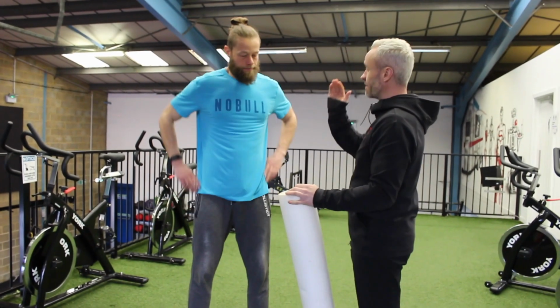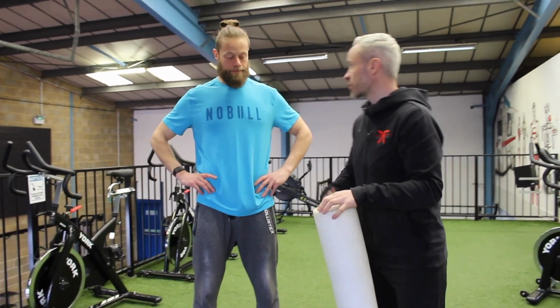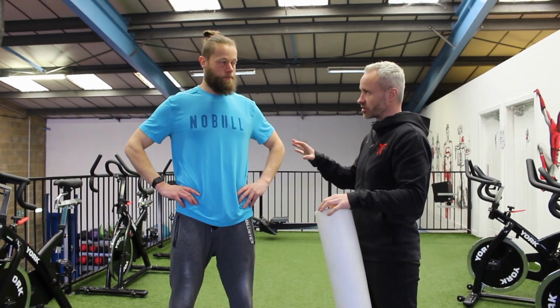So we're now looking at hip flexion. A bit harder to control. We've got a lot more freedom of movement into hip flexion. So we want to look at the stability aspect as well as the range.